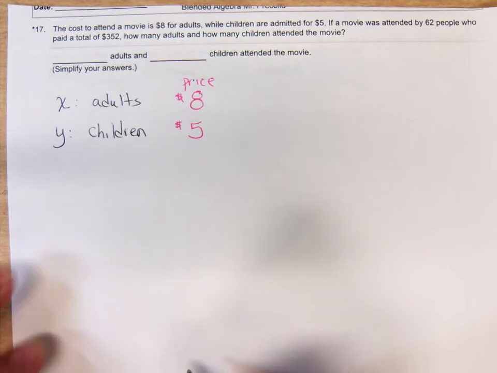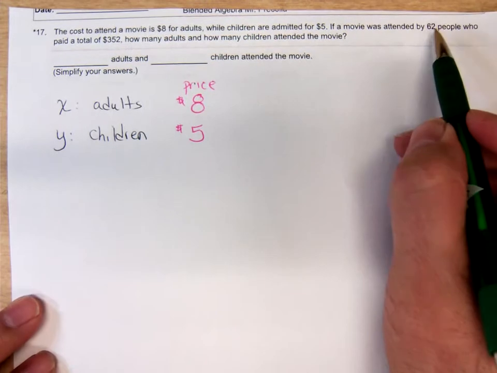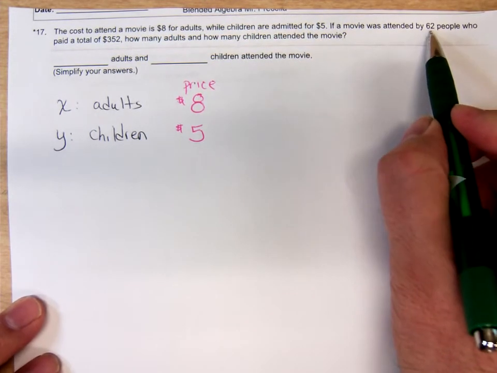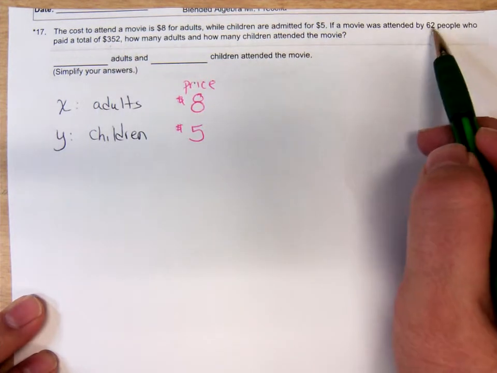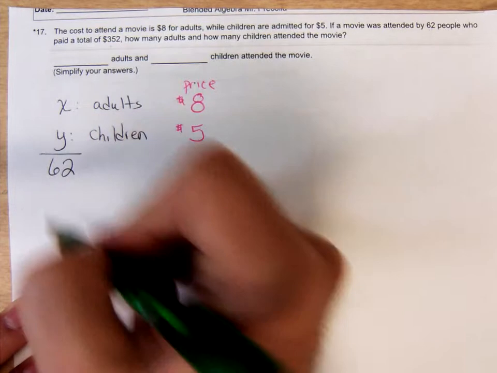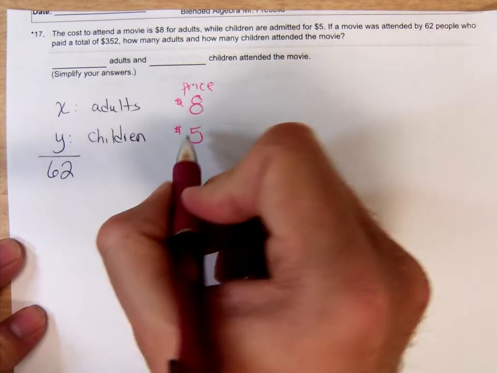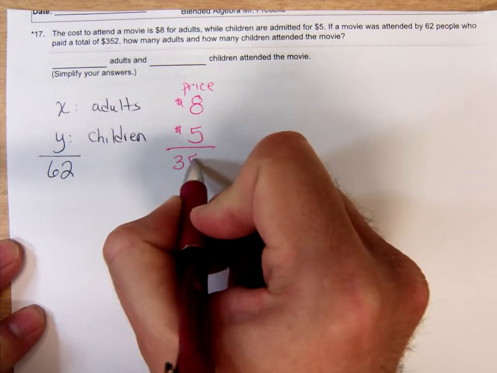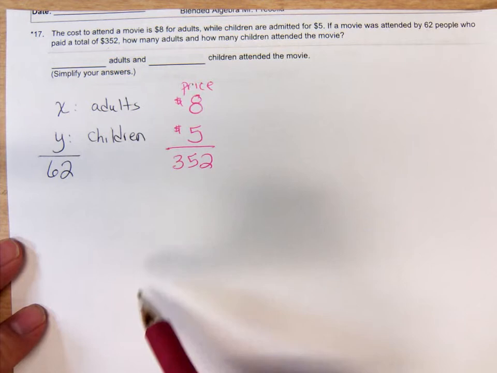Hopefully you're seeing these are all sort of similar. They're set up in a similar way. Altogether there were 62 people who paid $352. That 62 is the sum of X and Y. And 352, that would be the total price, or the total amount of money they brought in.